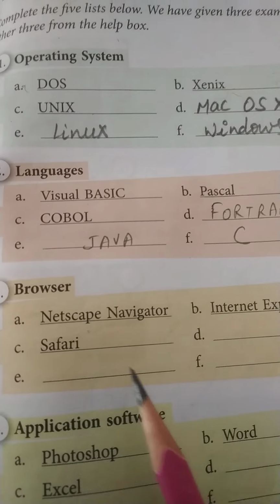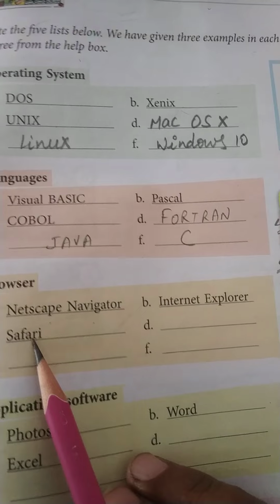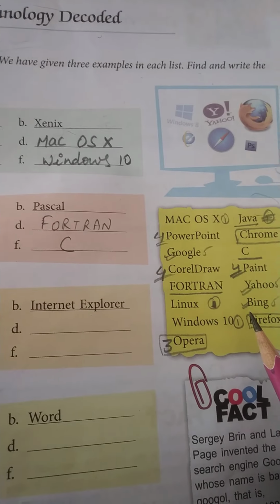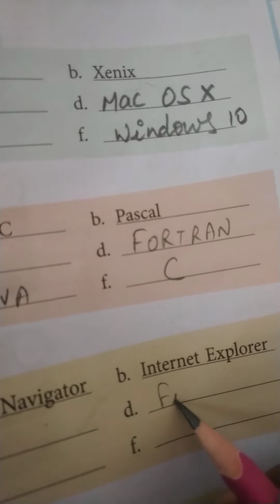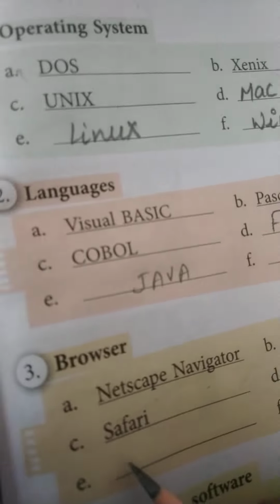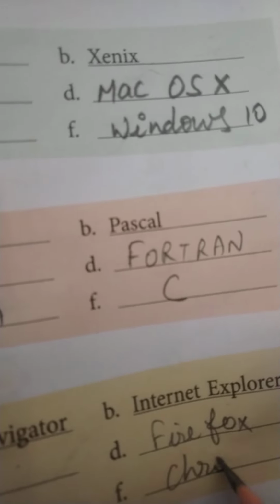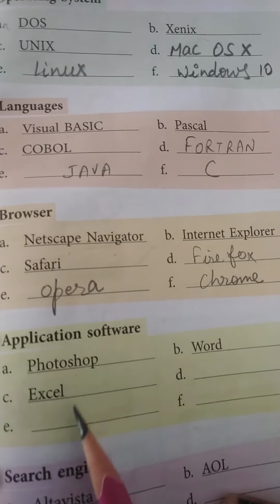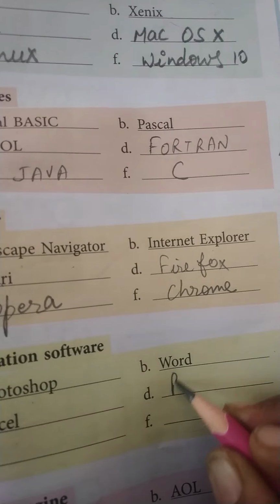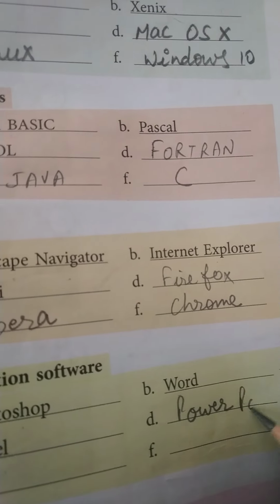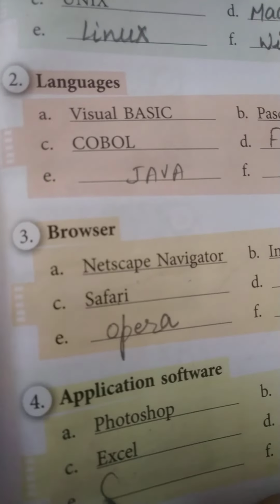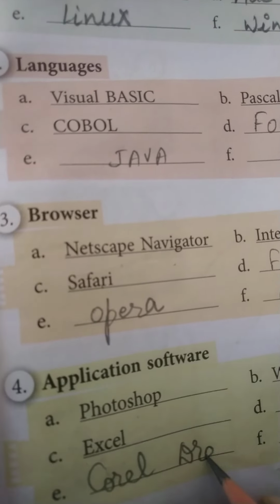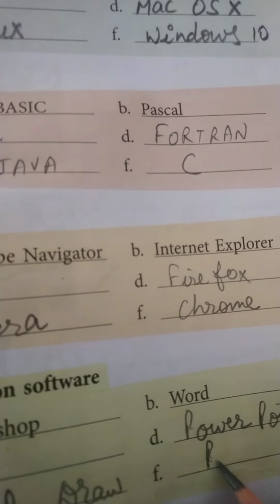Third is the browser: Netscape Navigator, Internet Explorer and Safari. From the help box, we will get Firefox, Opera and Chrome. So we will write here Firefox, Opera and Chrome. The fourth one is application software, that is Photoshop, Excel and Word. Next is PowerPoint, CorelDRAW and the third one is Paint.